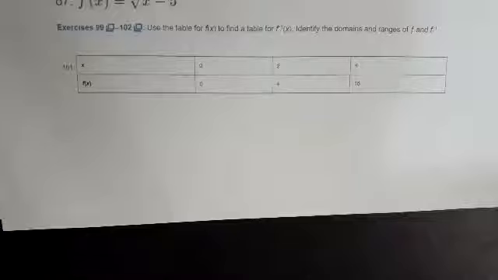87.101. Use the table for f of x to find the table for f inverse of x. Identify the domain and ranges of f and f inverse. Ooh. This domain and range might be a little different than what we've been doing, so it might be good to go over this. Okay.